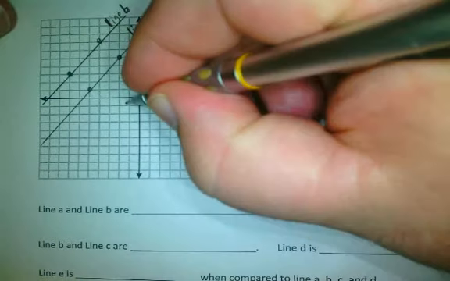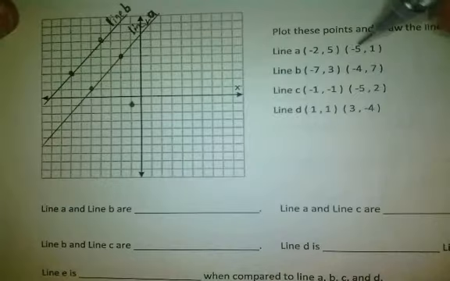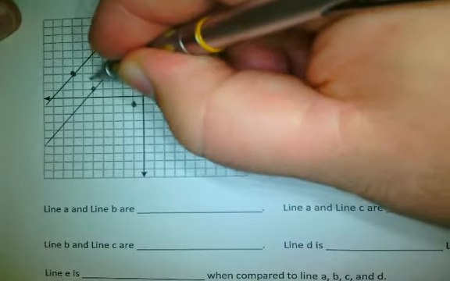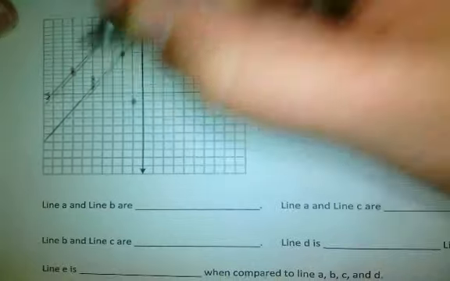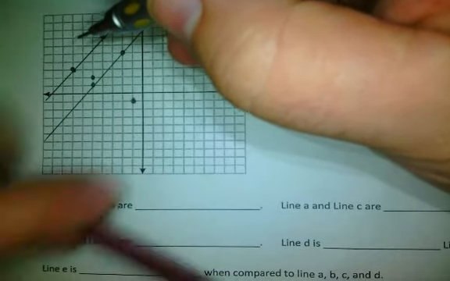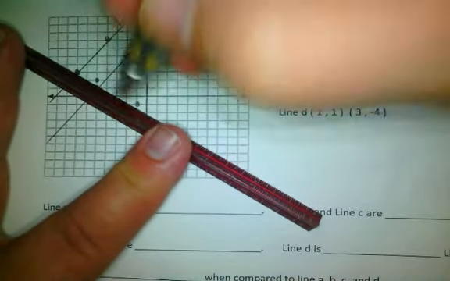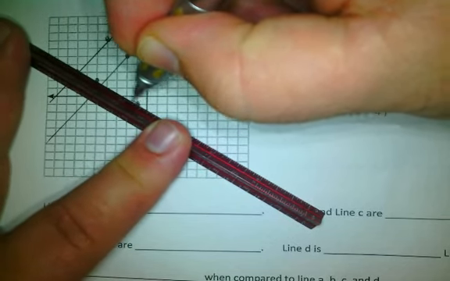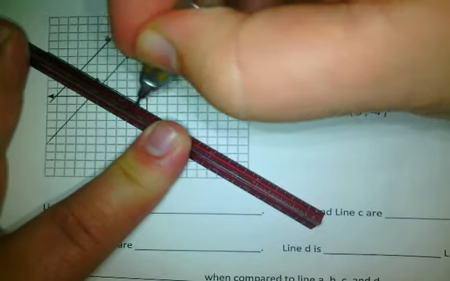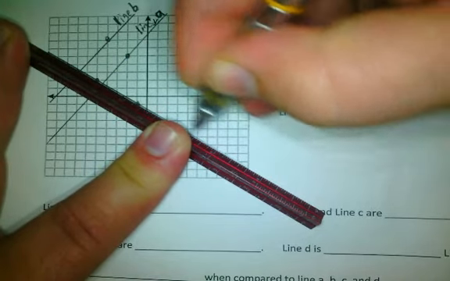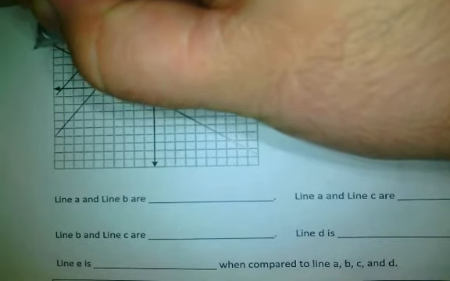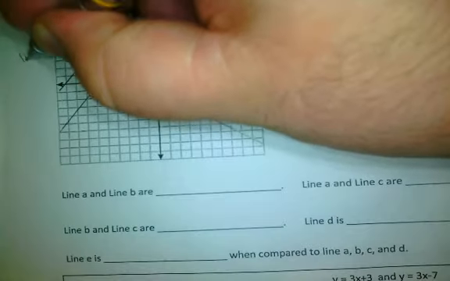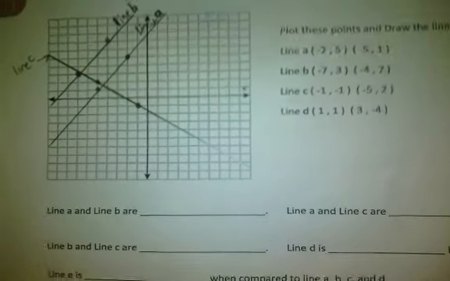Line C is going to be at negative 1, 6 and negative 5, 2. Negative 5, 2 is going to be right there. Ooh, that's close to the other one. So now I'm going to draw this one. Alright, and this one, that's line C.